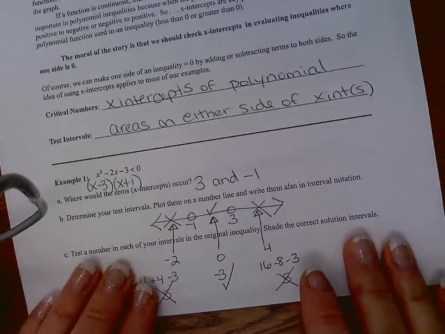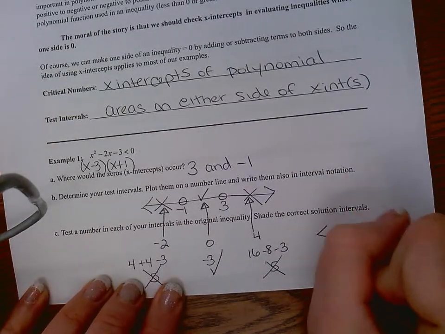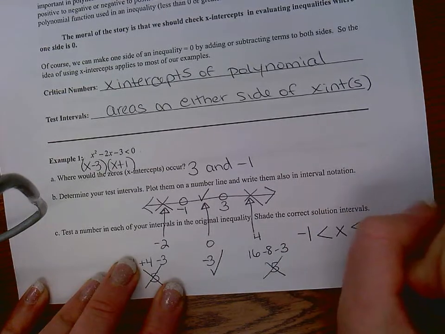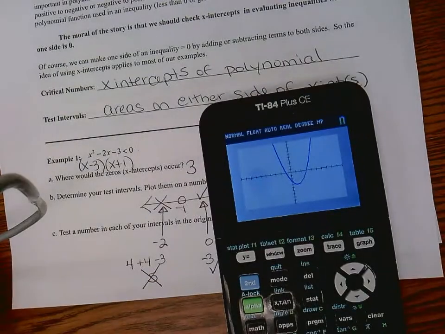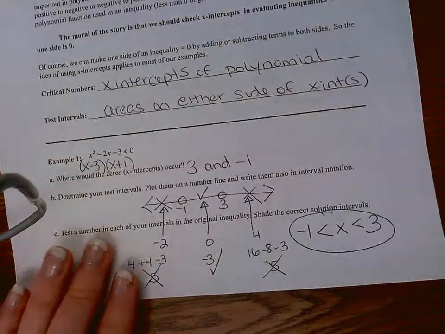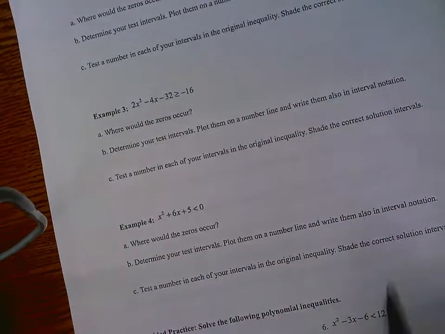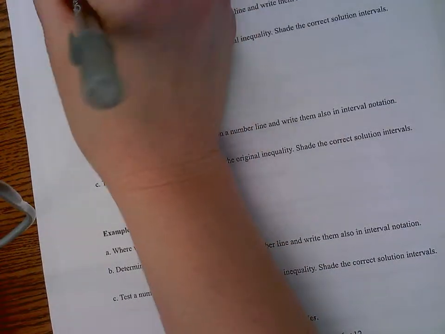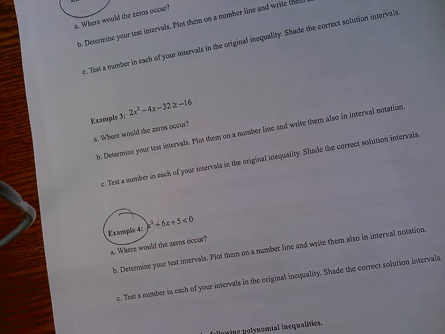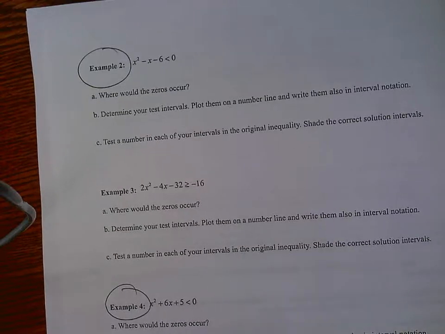So my correct solution is that x has to be greater than negative 1 and less than 3. Anything in that region, my graph is going to dip below the x-axis. So if you prefer to solve these graphically with a calculator, that's fine. I'm going to have you do, in a minute, example 2 and example 4 for practice. I just want to show you one more example together.